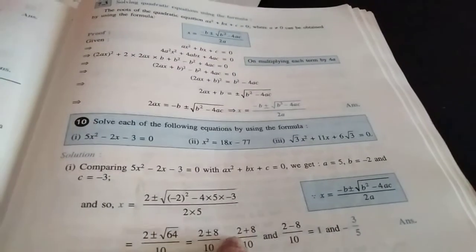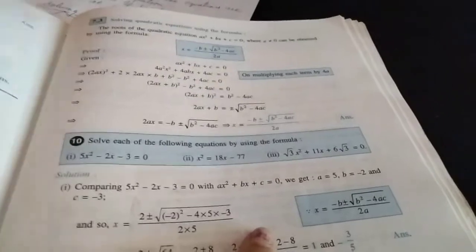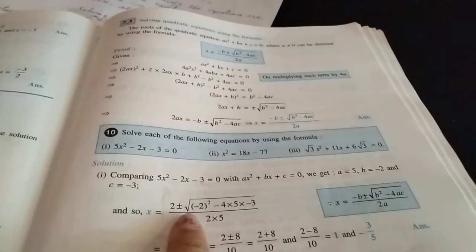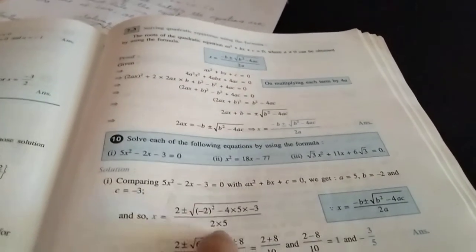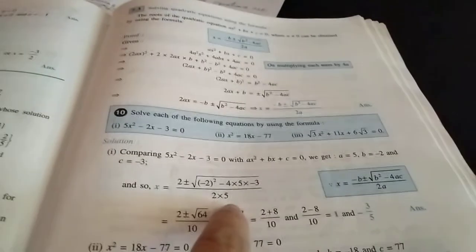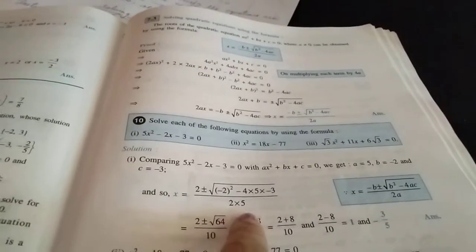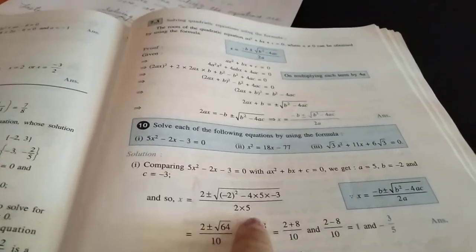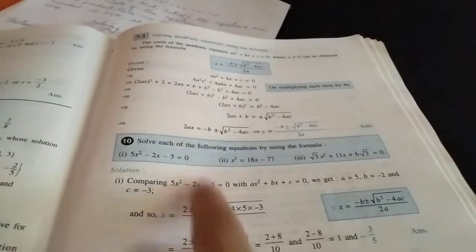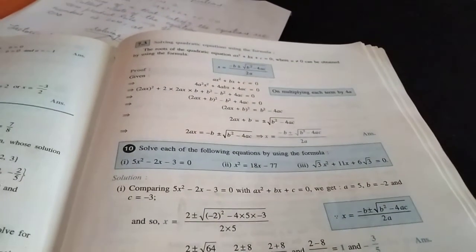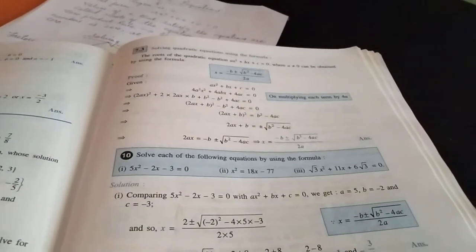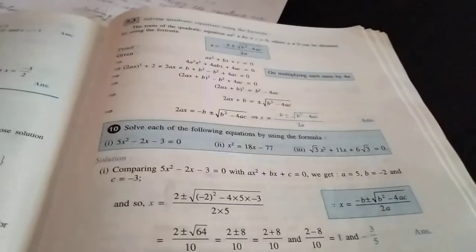So this formula you can solve all the sums, even those which are solved by factorization can be solved by this method, but those which cannot be solved by factorization have to be done by the formula method only. In the question paper they will tell you that solve by factorization or solve by formula method, and if they are not mentioning you can solve by any method. Clear? So this completes your formula method of quadratic equation. Take down the notes and I'll give you the sums to solve. Thank you.